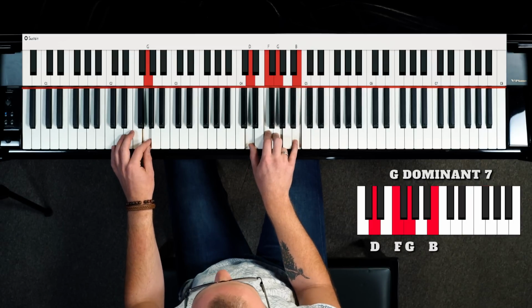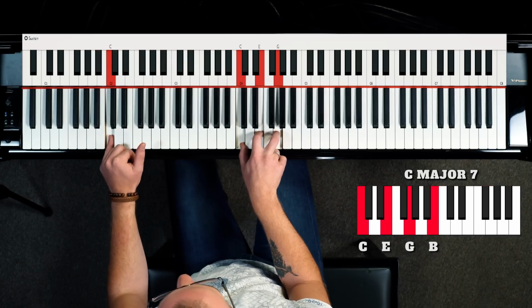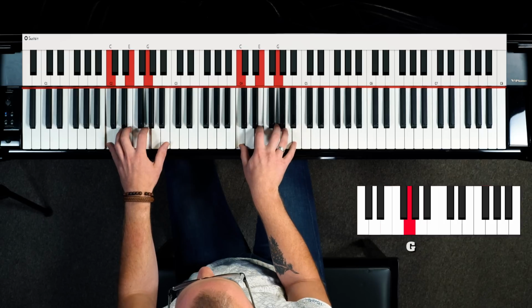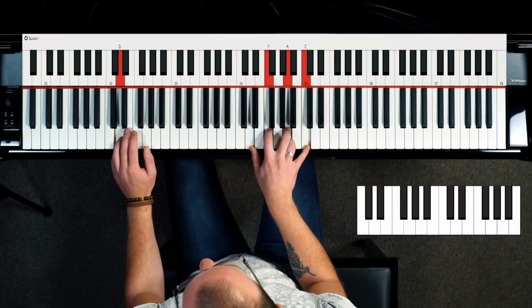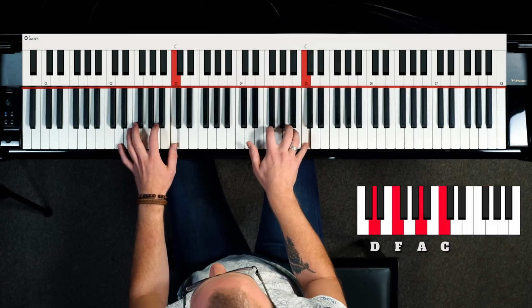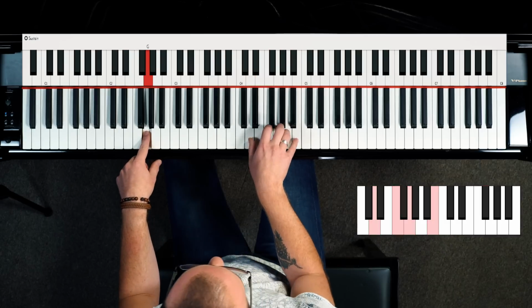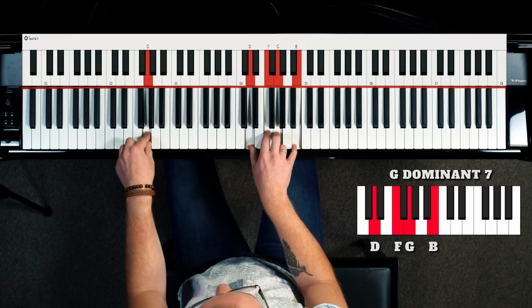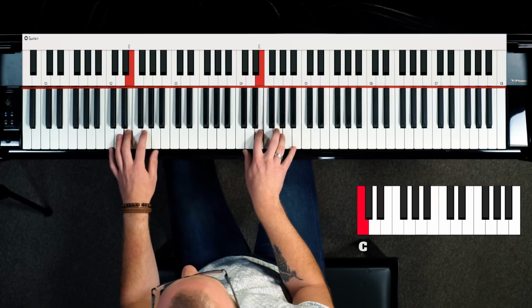And then our 1 chord is obviously going to be based off the 1 in our key. So we have C, E, G, and B, making C major 7. Again, that's a D minor 7, D, F, A, C, to a G dominant 7, so that's D, F, G, B, and then down to a C major 7, which is C, E, G, B.